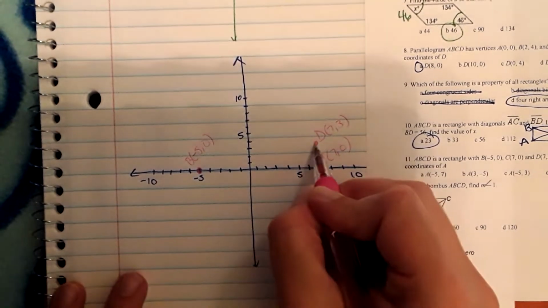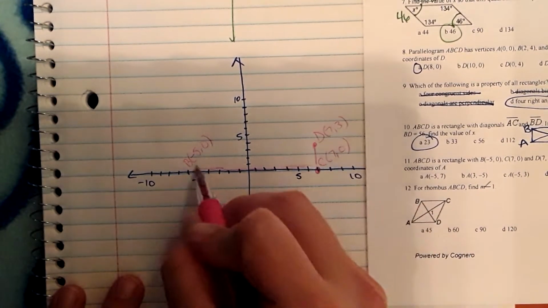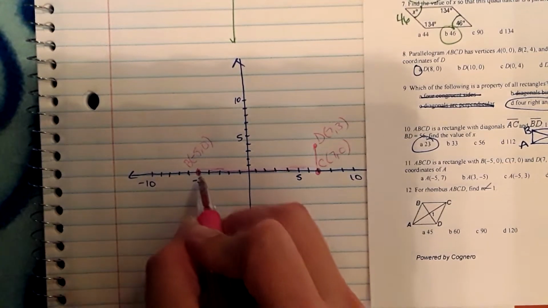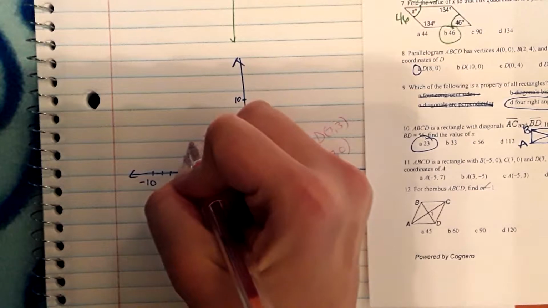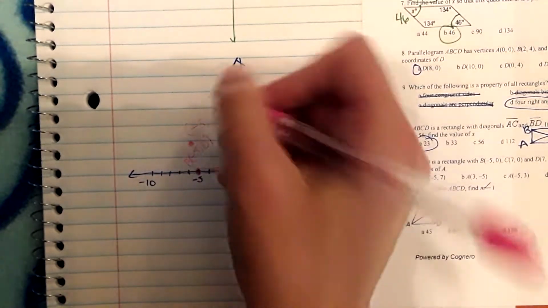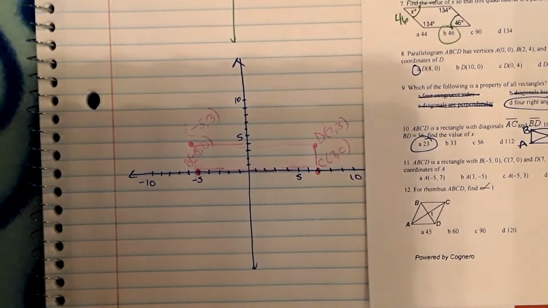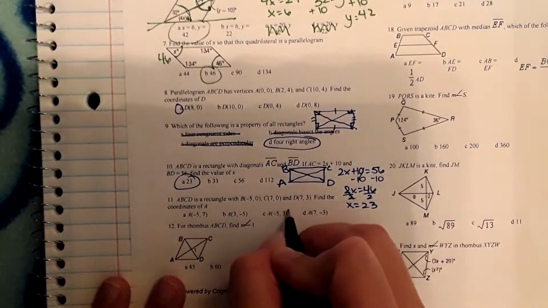Well, it does say it's a rectangle. The opposite sides would be congruent, so this must be 3 units here. So from 0 to 3, my coordinate for A must be at -5, 3. And that would give me a rectangle. So then I'll look at the answer choices and choose the coordinate -5, 3.